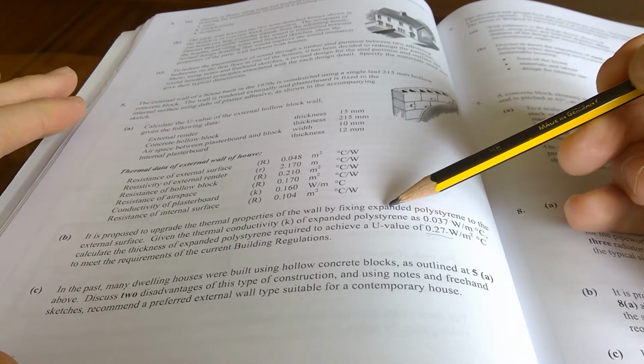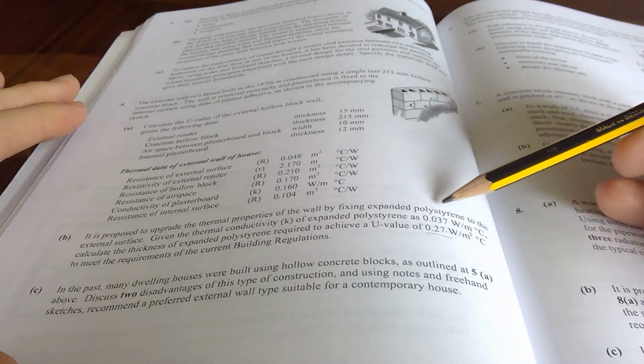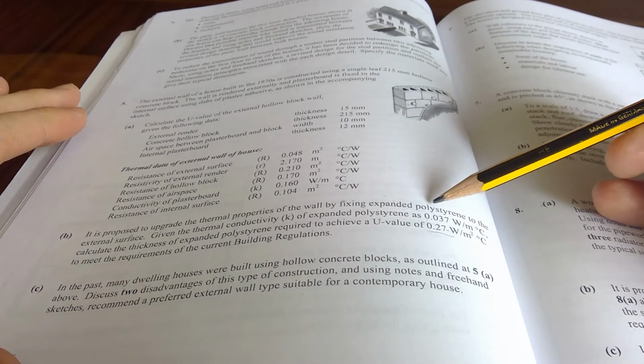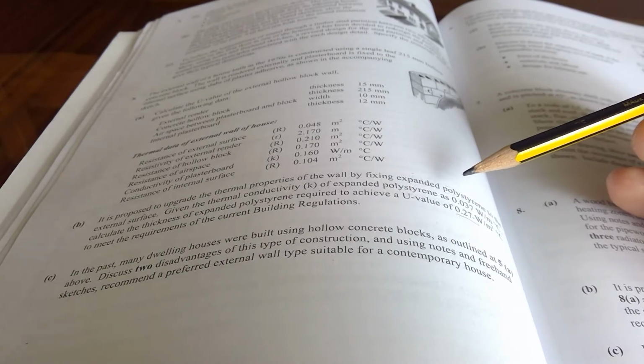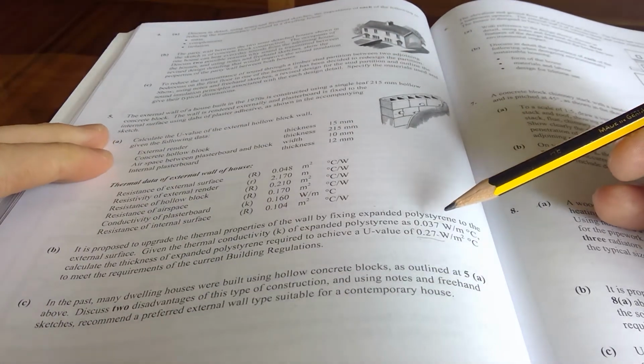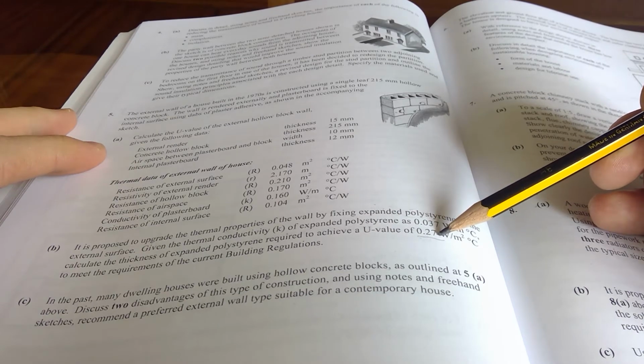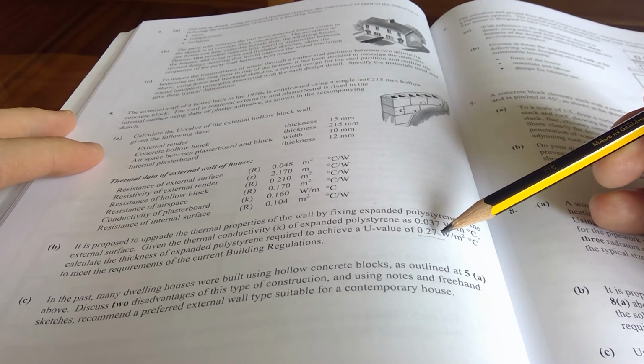When you read that, if you just cross over that and say the word insulation, they want to fix insulation. There's a couple of different types of insulation and they use those words and it can put people off straight away. So essentially, we just want to stick on some insulation to the outside of this house to get the U value down to this. We need to figure out how much insulation is needed.